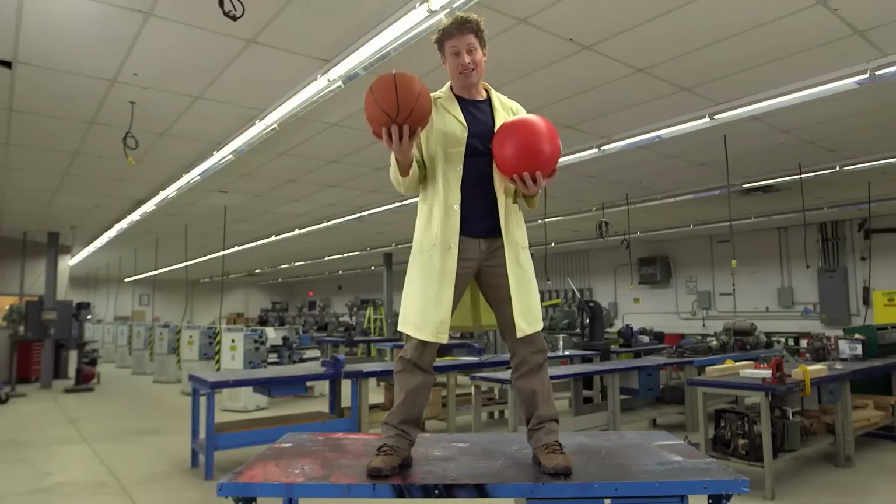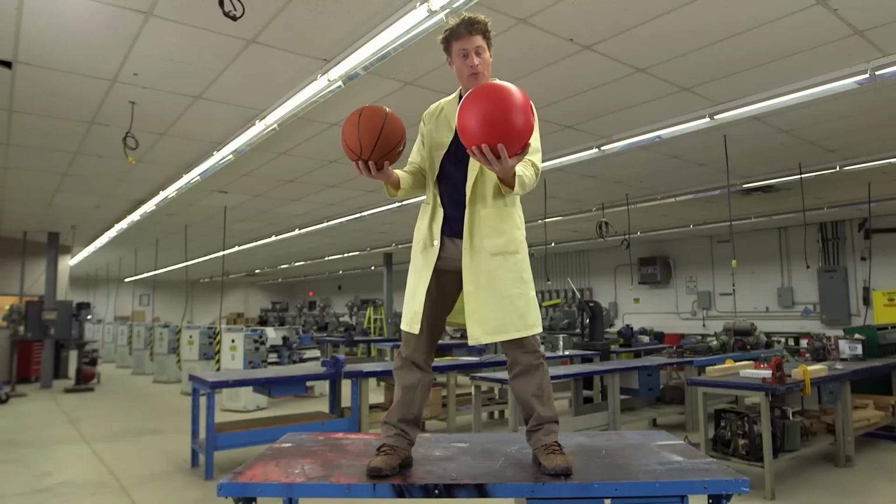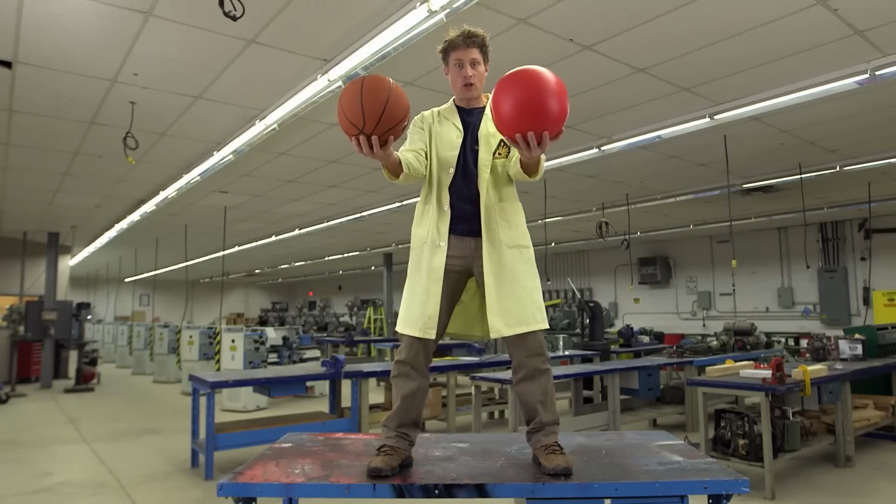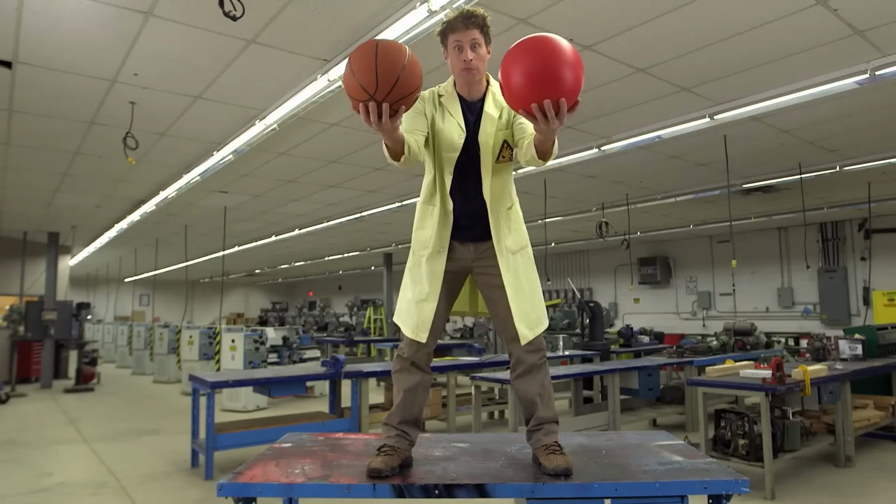If I was to drop this light basketball and this heavy workout ball at the same time, which do you think will hit the ground first? Let's find out.